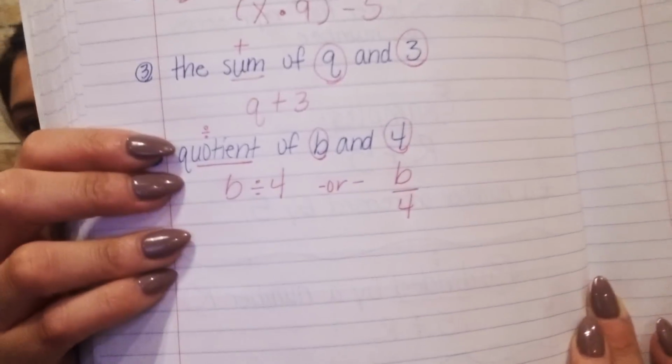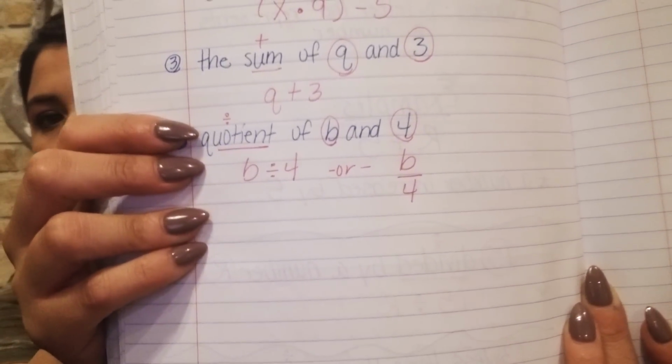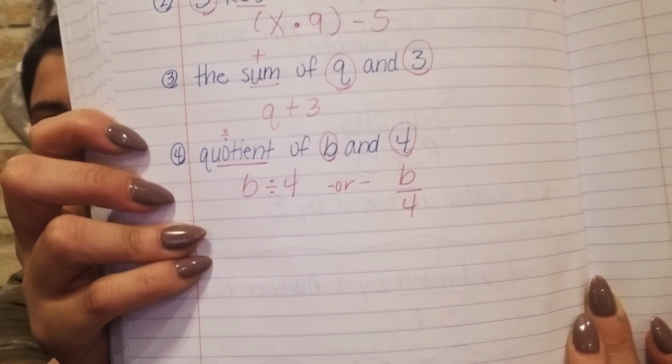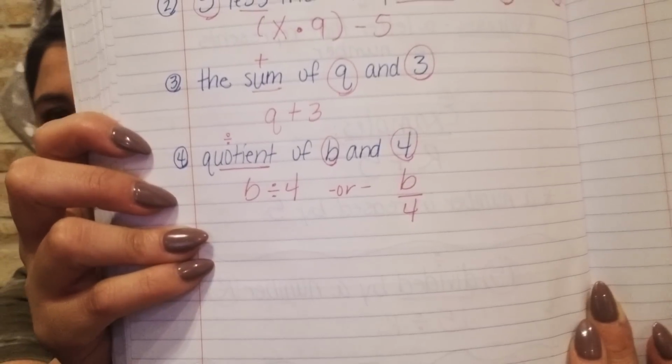So another way to write this would be, since it's B divided by 4, the B is on top and the 4 is on bottom, or B over 4. These two things mean the same thing. So B divided by 4 or B over 4 as a fraction. That's also going to mean the quotient of B and 4. Okay, so that's number 4.